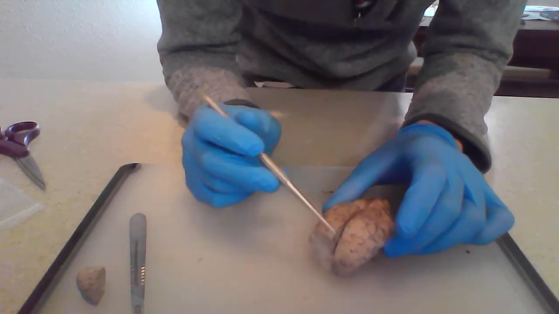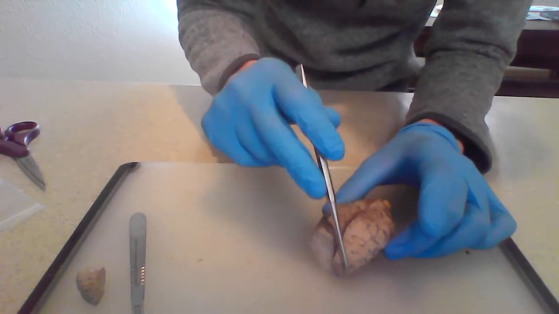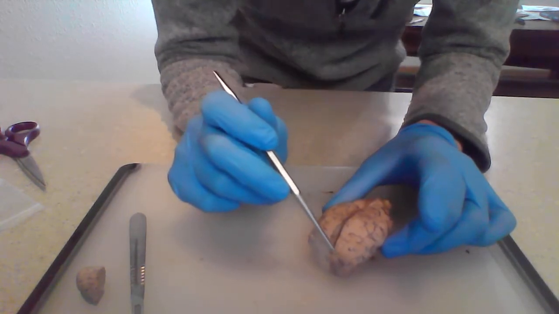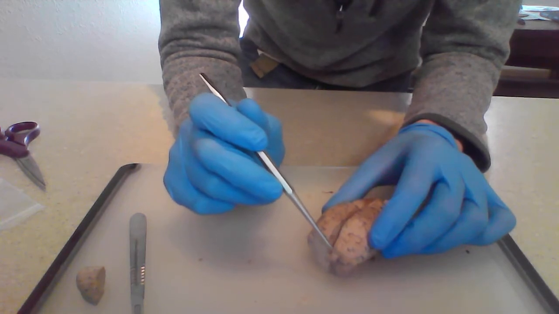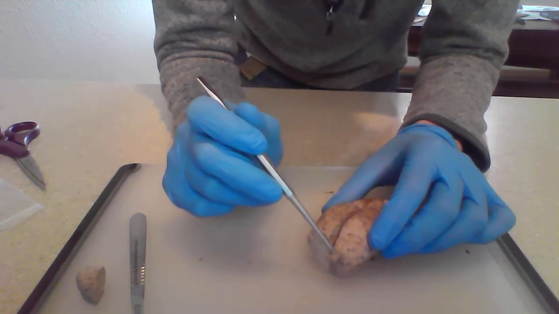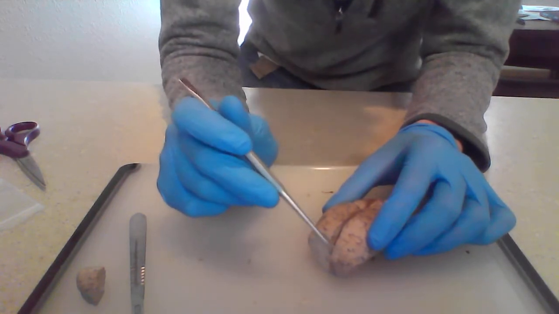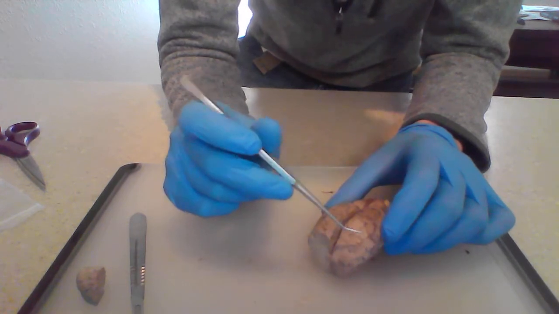So what we have here is a mammalian brain, and the big part here is the cerebrum, which is made up of four lobes. The frontal lobe, which is largely in charge of motor skills, gross and fine. An example of gross motor skills is like moving your arm or your leg, and fine motor skills would be something more intricate like handwriting, things like that.